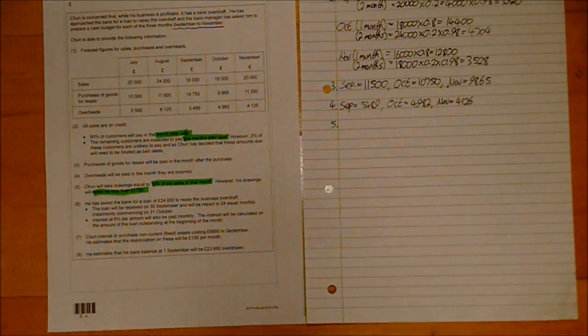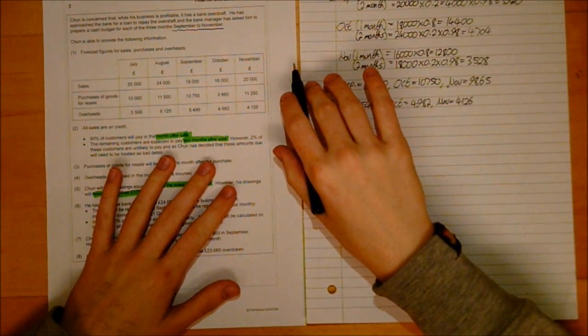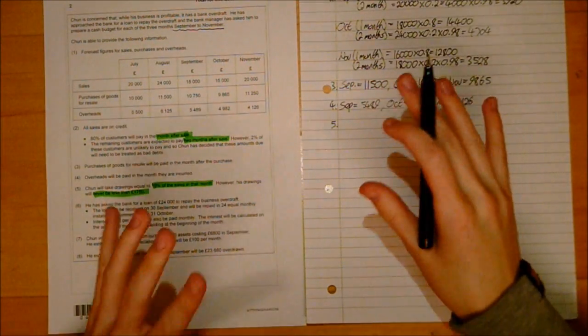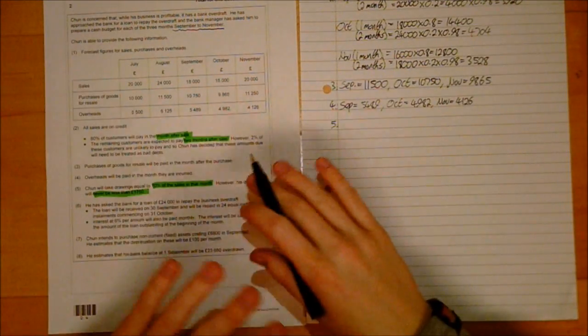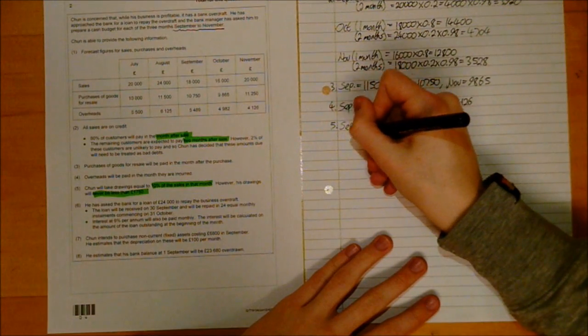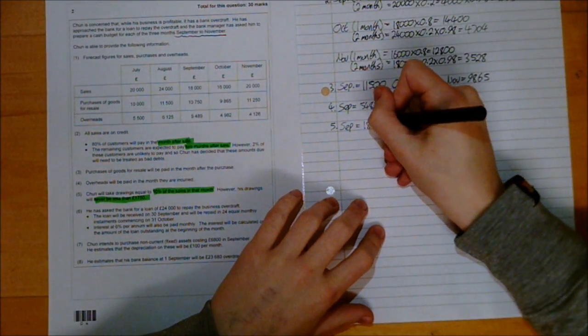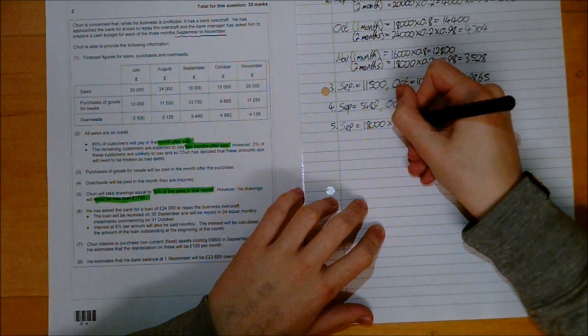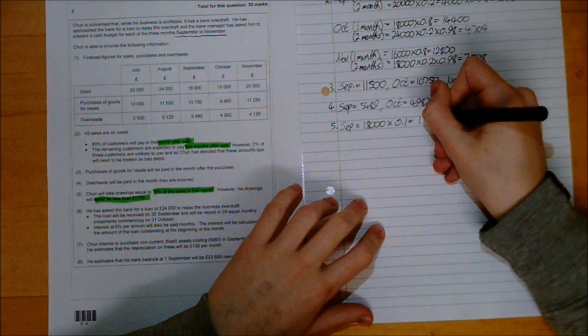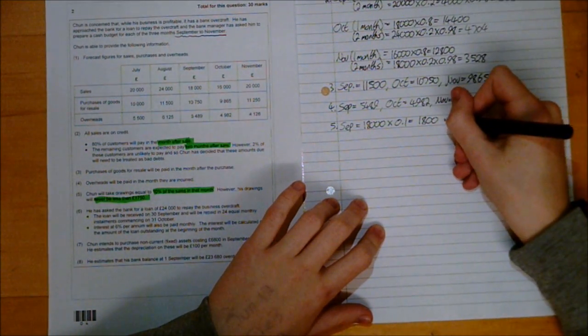So Chun will take drawings equal to 10% of the sales in that month. However, his drawings will never be less than 1,750. So for example, if he sold nothing in December, he would still take drawings of 1,750 no matter what. That's what that question is saying to you. So September, sales for September, 18,000. He's going to take 10% of that, 1,800. Is that above 1,750? That's right, so we're going to use that.